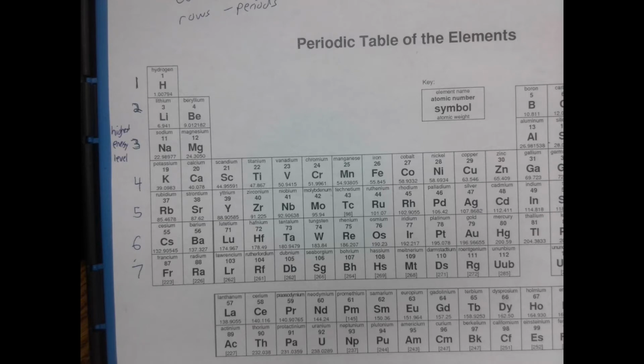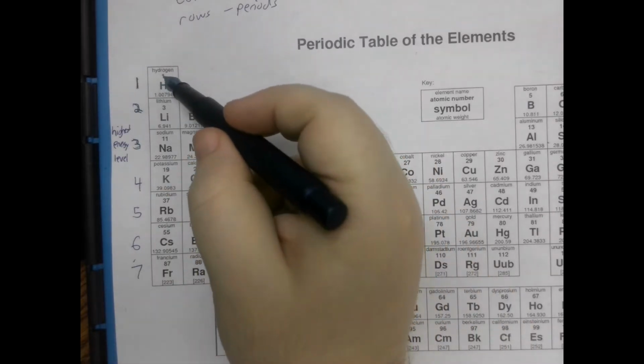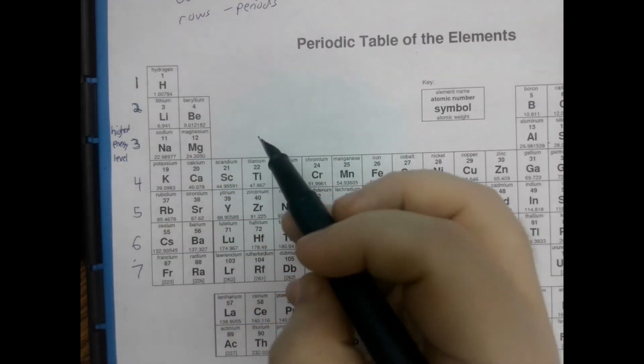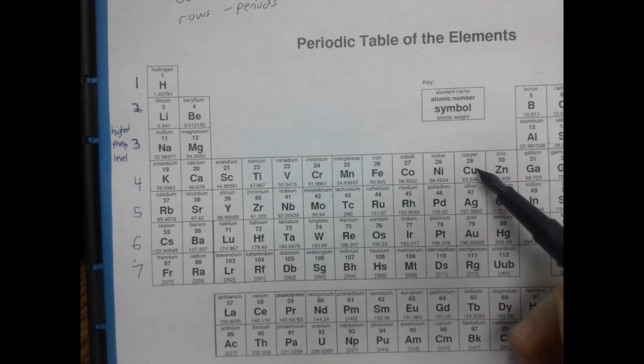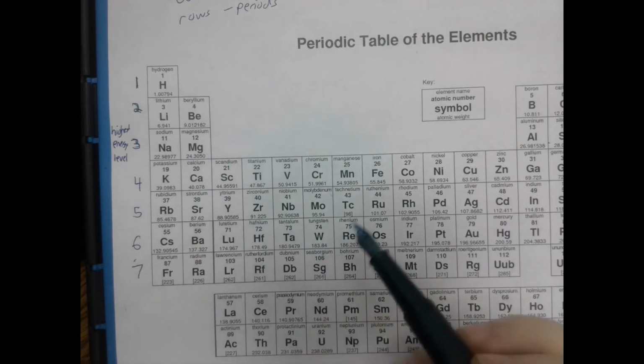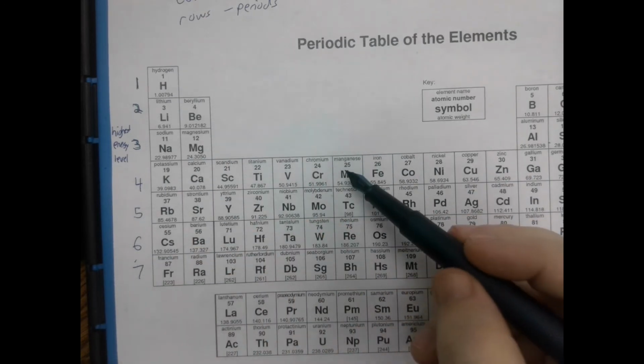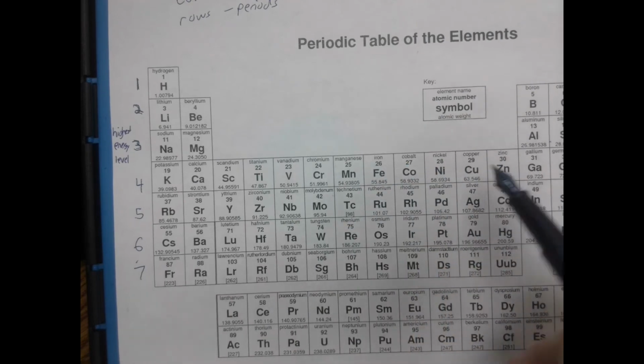So for example, the highest energy level for hydrogen is 1. The highest energy level for copper is 4, because it's 4s2, 3d9.